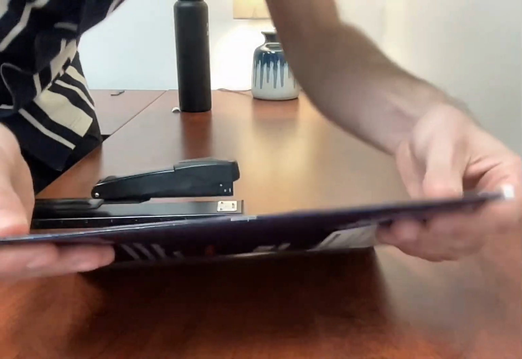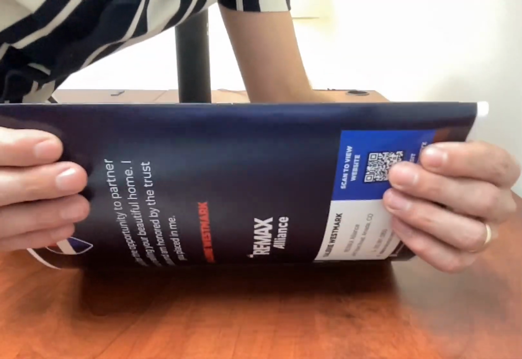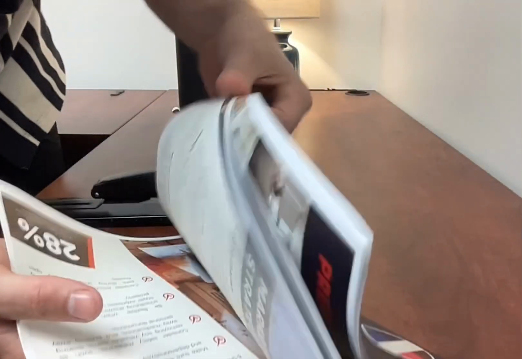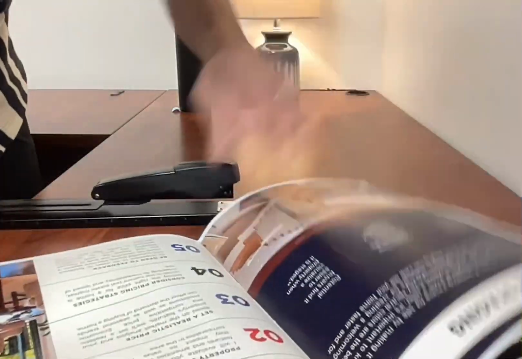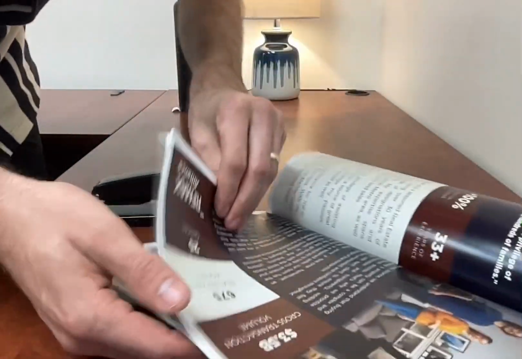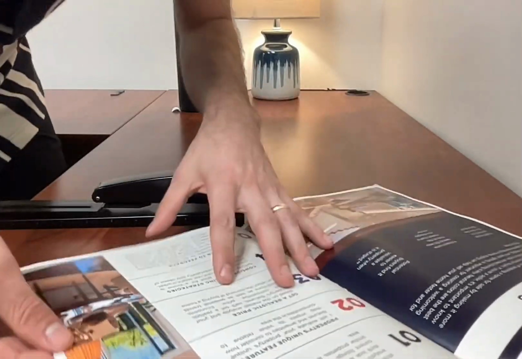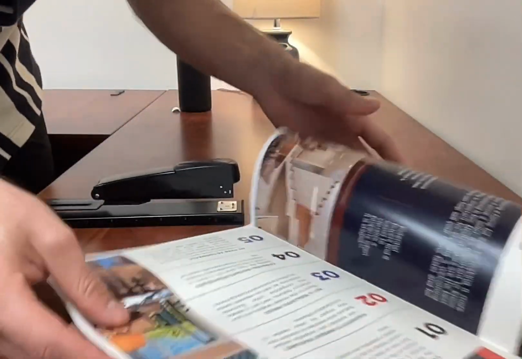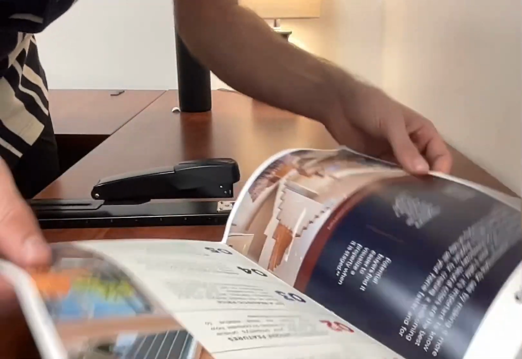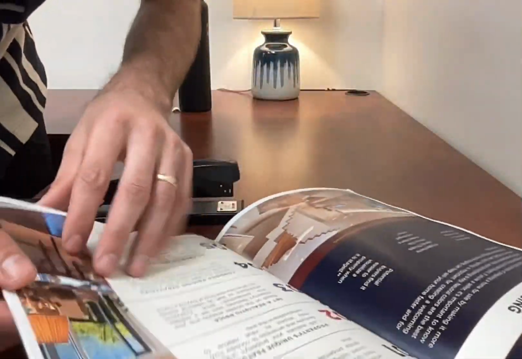That way, when you're looking at it, the staples are on the inside edge, and you can barely notice it, and it helps the book open up a little bit more. It gives it a nice halfway mark, so whenever you're in a pitch or something, you can gauge where the content is when you flip it halfway open.